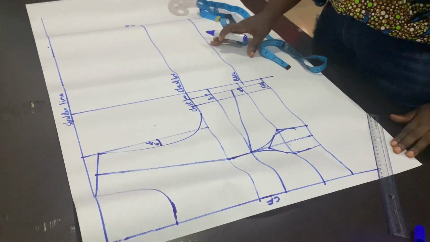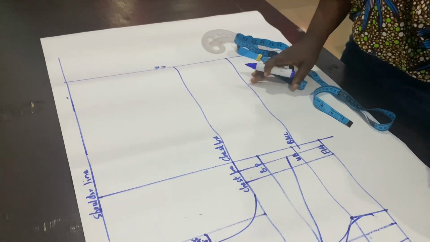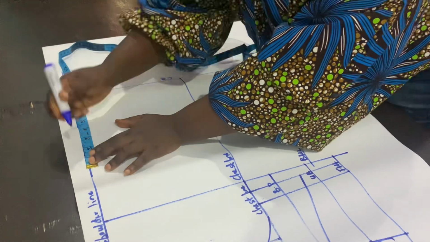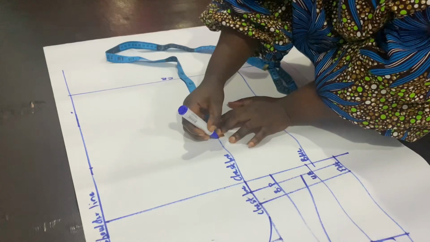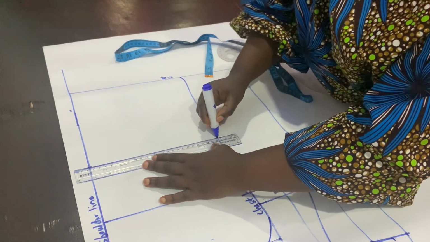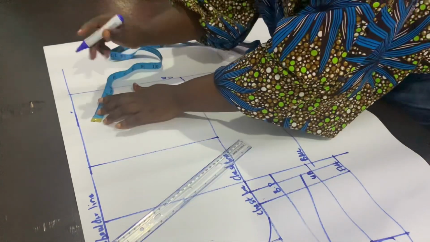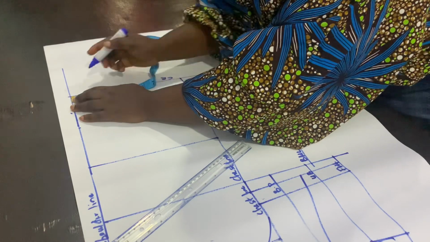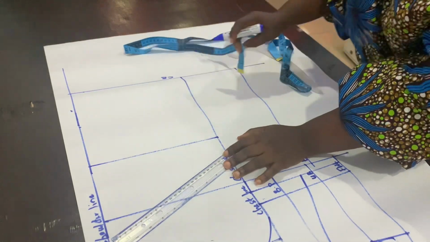The first thing I did on the back was to input half of my shoulder measurements on my shoulder line and on my chest line. Then I'll connect that. Then the width of my neckline is 4 inches and the depth is 1 inch. I'll connect that with a curved ruler.